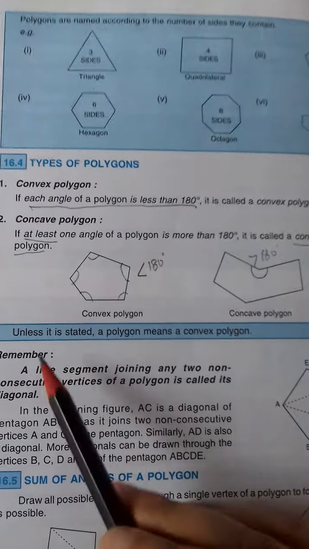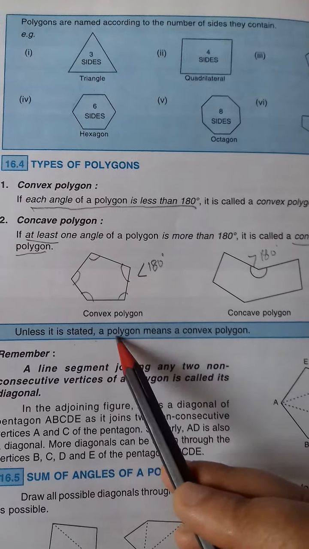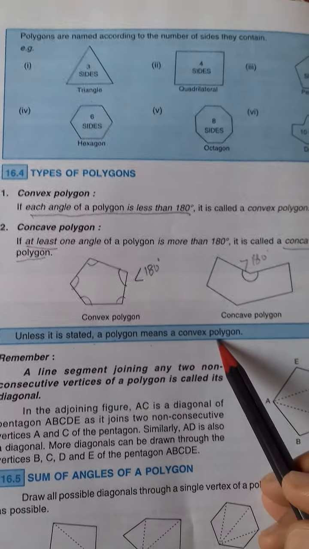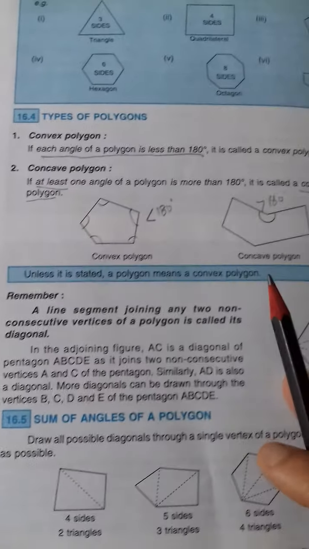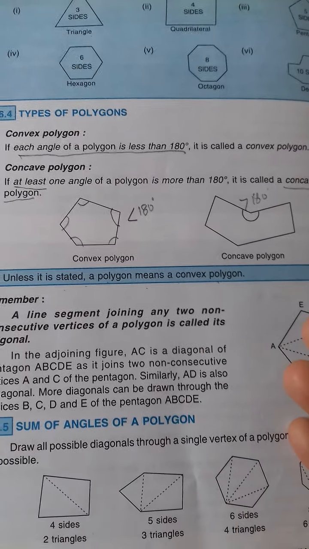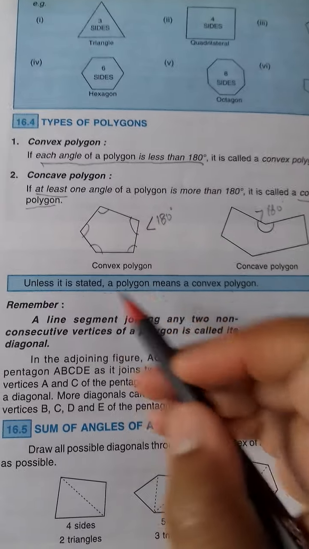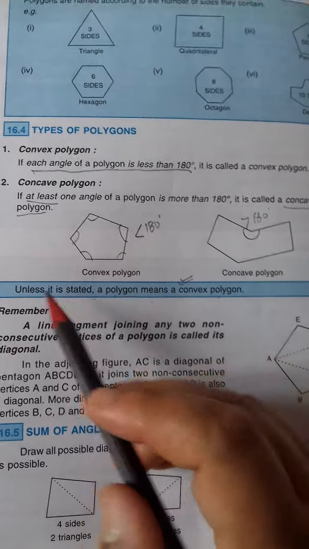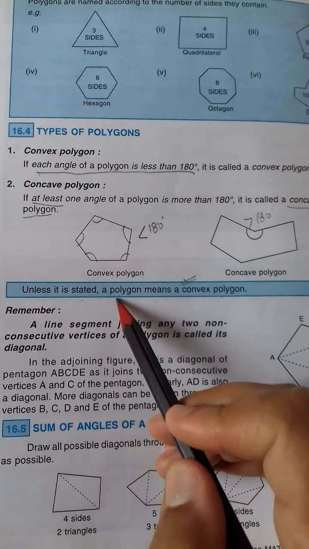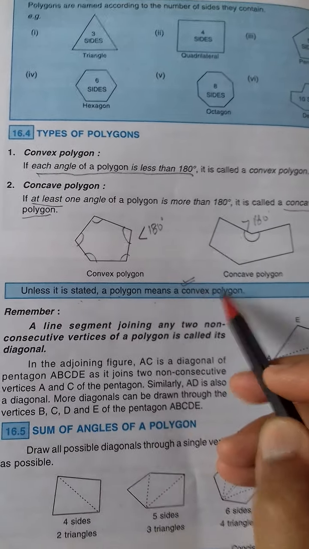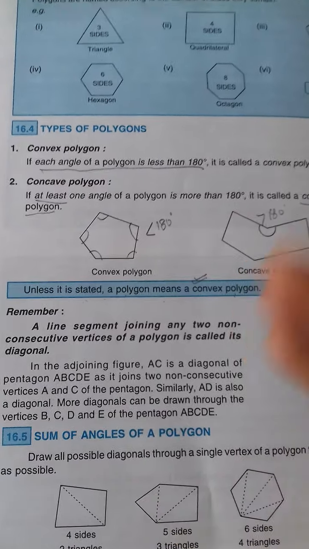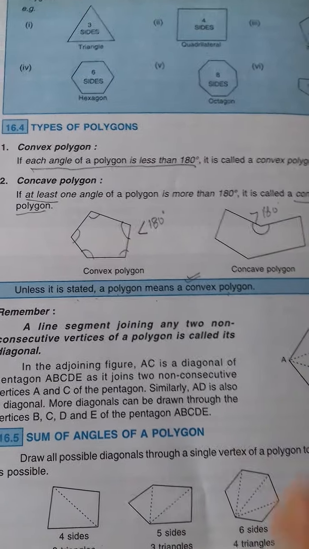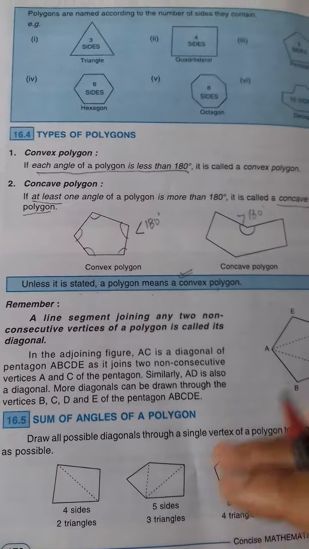Unless it is stated, a polygon means a convex polygon. When you are solving questions, if it is not written what type of polygon it is, convex or concave, you will take it as a convex polygon. If it is written just a polygon, you understand yourself that it is a convex polygon.